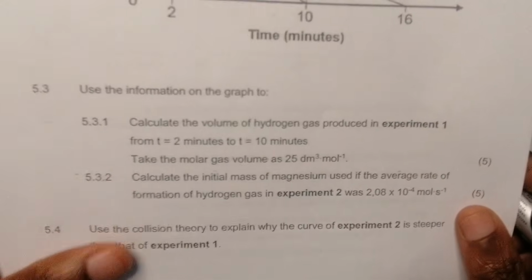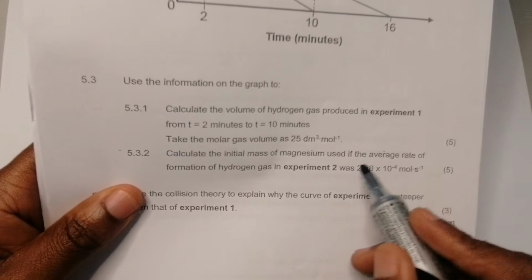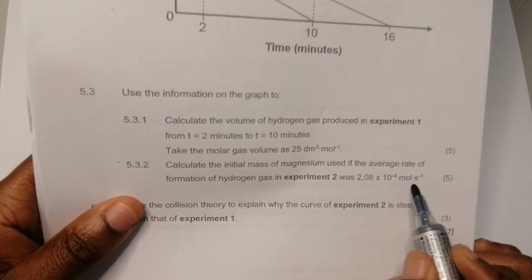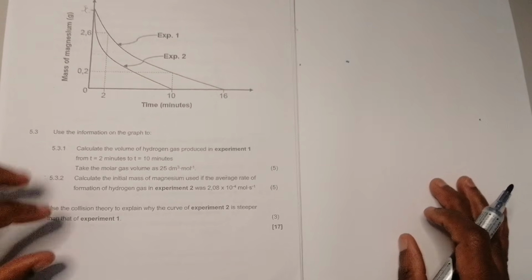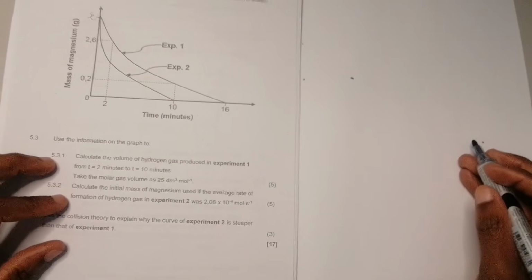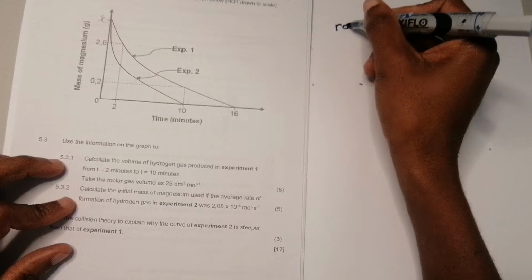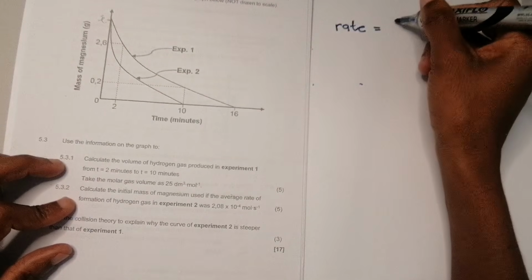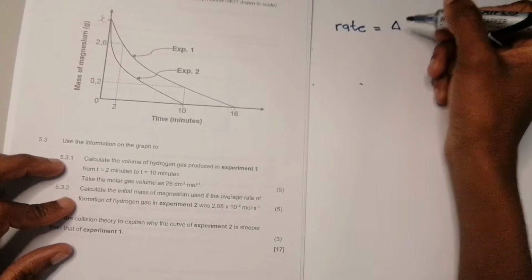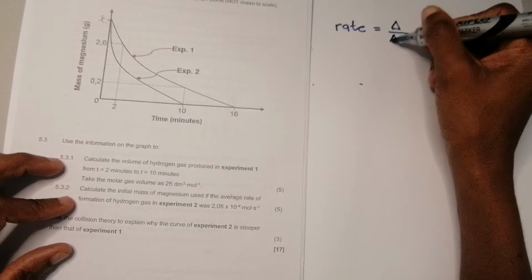Now I want you to please notice here, they have given me the rate of reaction in moles per second. Please stay with me. I know that the rate of reaction is always equal to the change in the amount of something divided by the change in time.